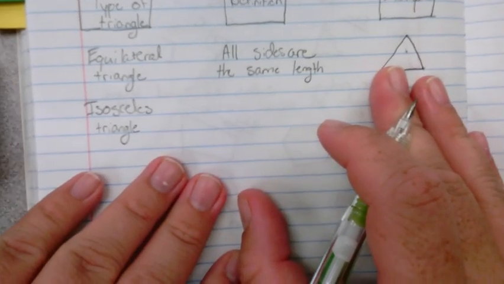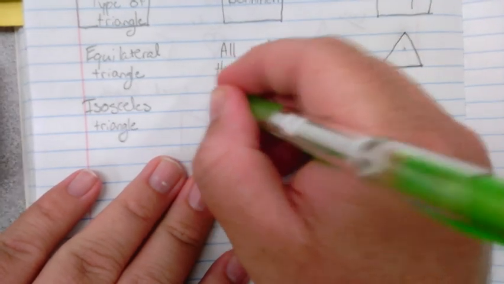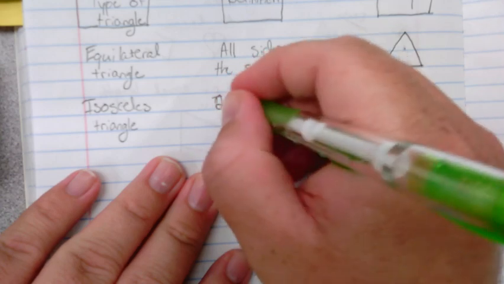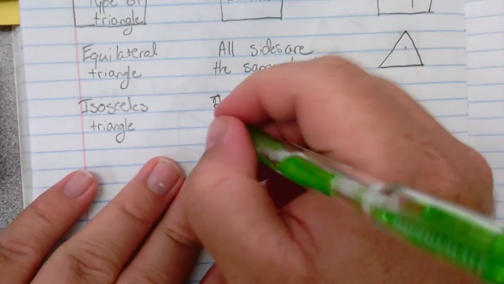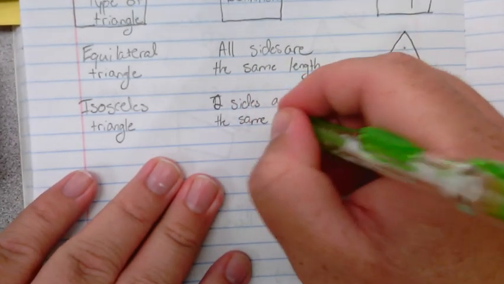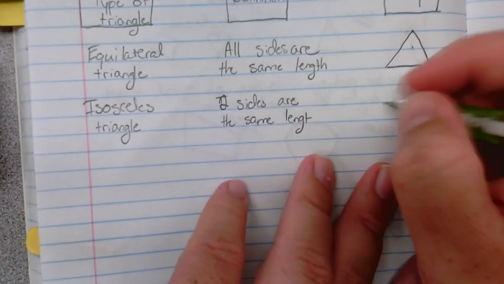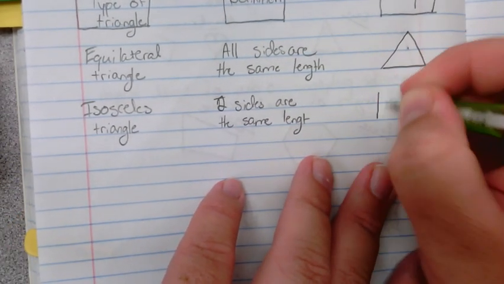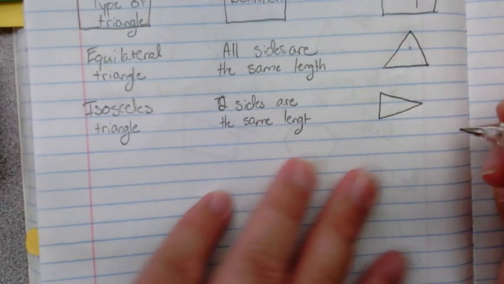Okay, and for that, 2 sides are the same length. And then an example almost looks like a pendant or a banner like you would see at a baseball game.